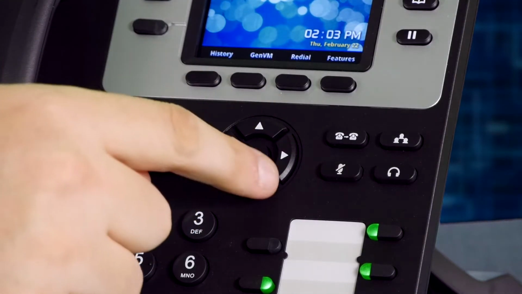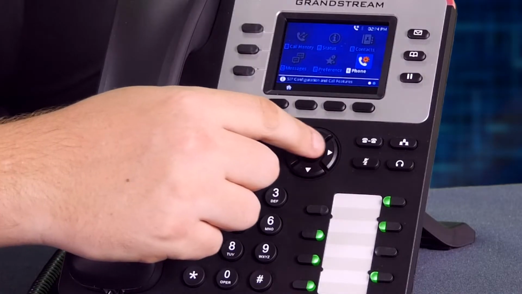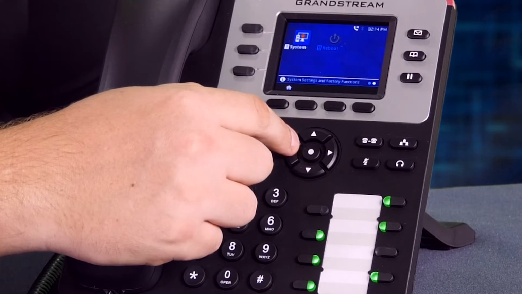Now, moving over to the right of that, we have some arrows in the middle here with a center button or a circle in the middle. This is for navigating the menu. So if you push that center button, it takes you to where we can change settings and all sorts of different little features. And you use the arrows to navigate that menu.